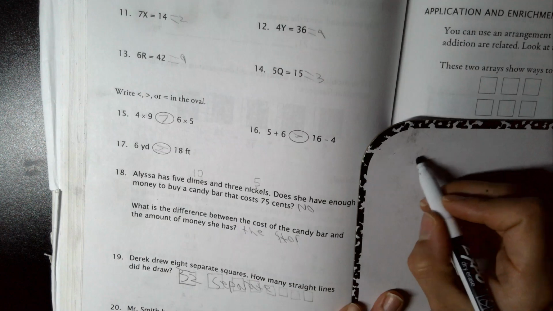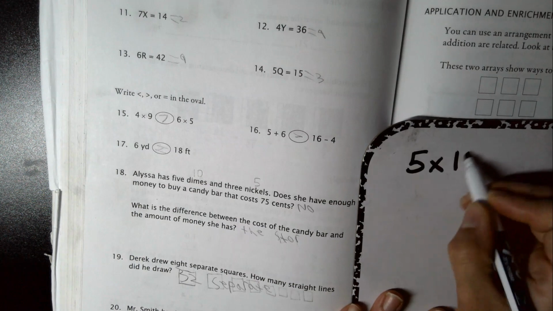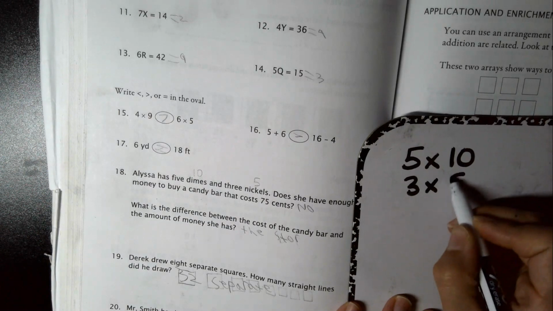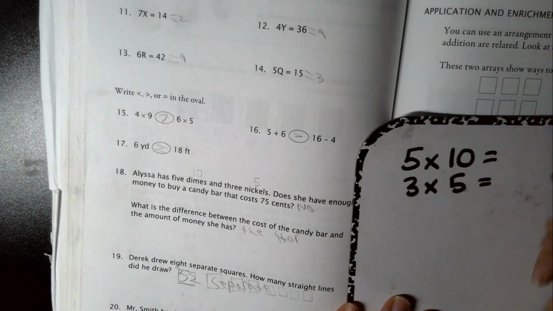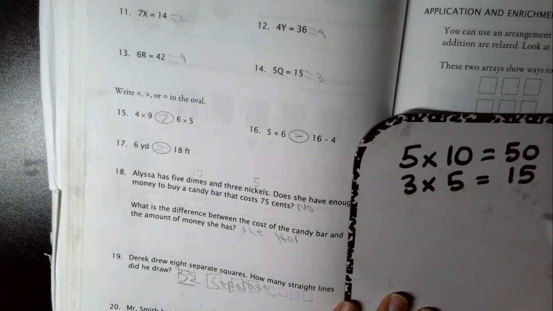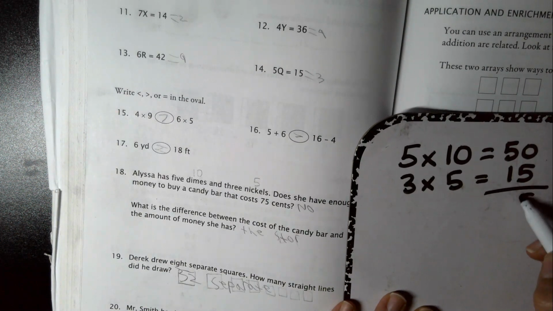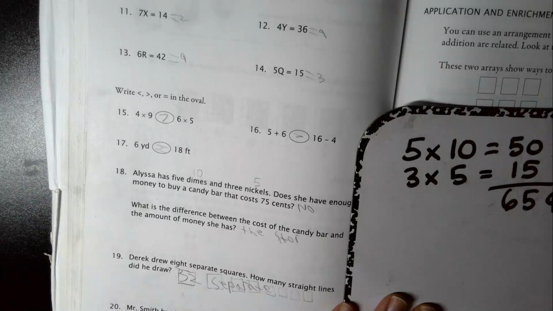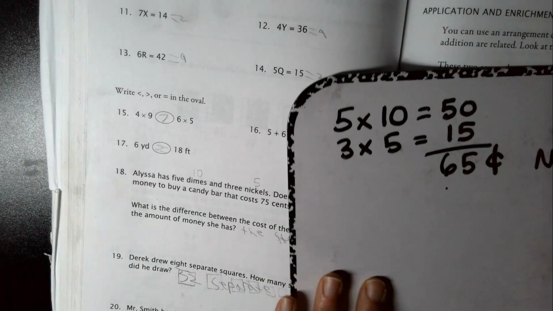So we know that we have what? 5 dimes, 5 times 10, and we have 3 nickels, 3 times 5. This is going to be 50. And this is going to be 15. So now we add them. This is 5, this is 6. This is how much money she has, okay? And the candy bar costs 75 cents. So does she have enough? No. The answer is no for that one.